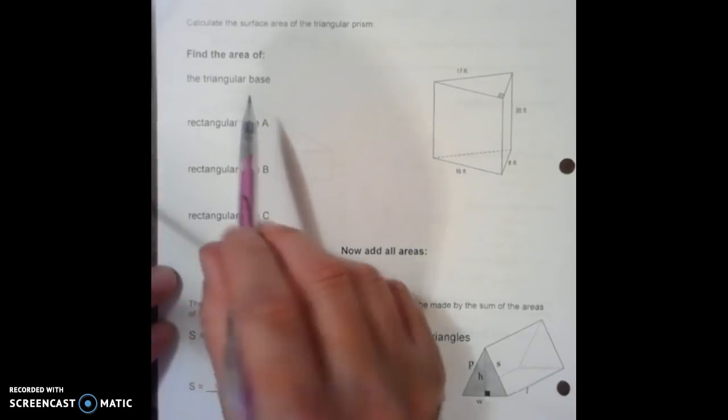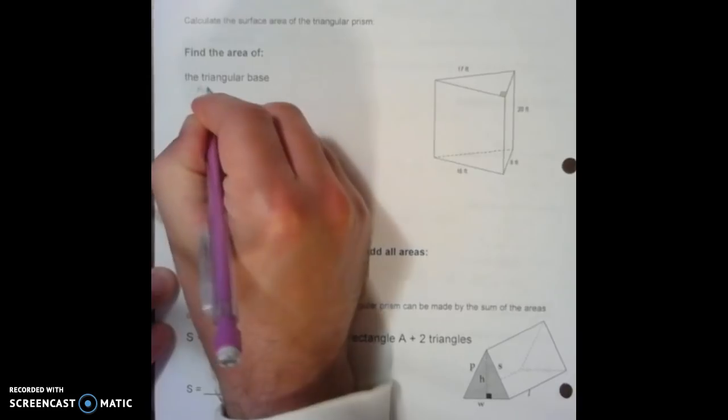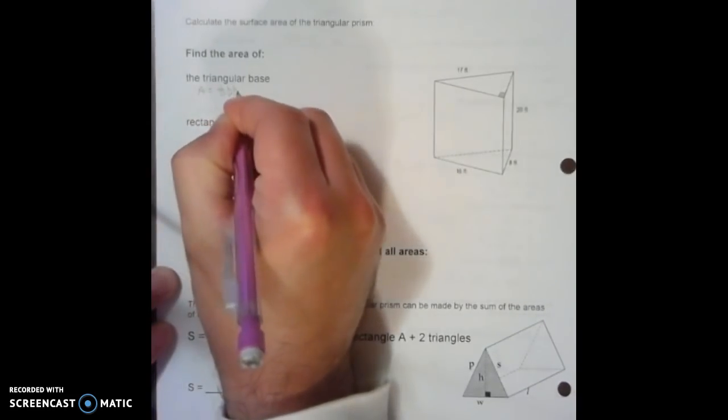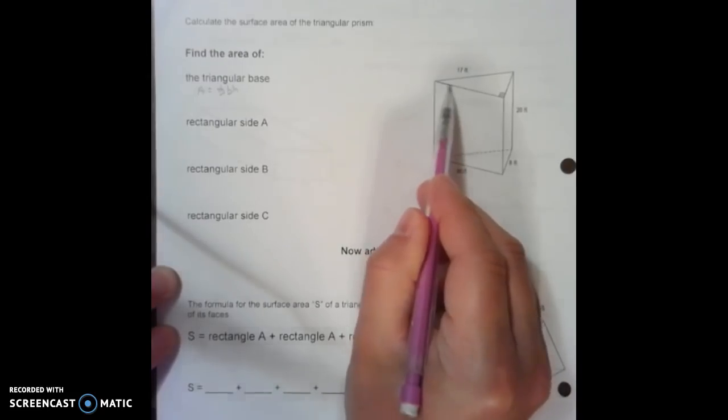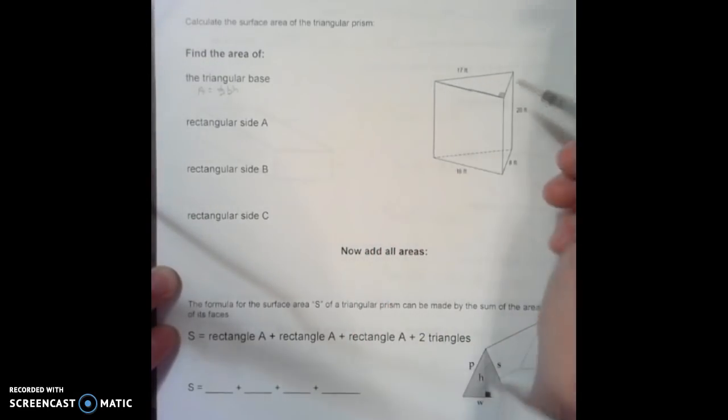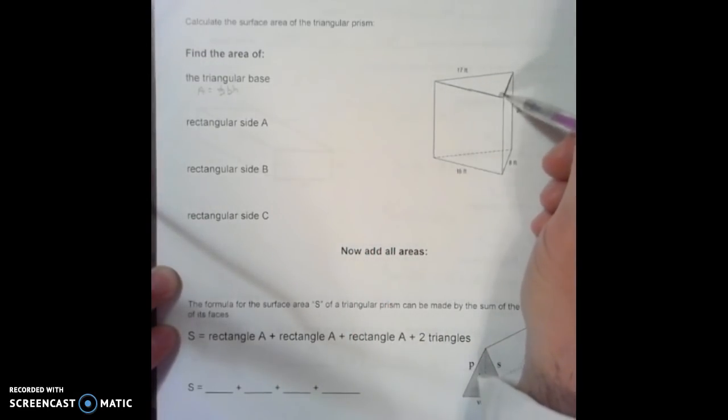Remember, for the area of a triangle, area equals 1/2 base times height. And remember that the base and the height have to be perpendicular to each other. They have to form the right angle. So looking at my picture here, I'm going to need this length right here and this length right here because they form that right angle.